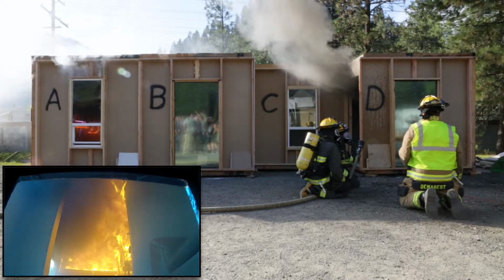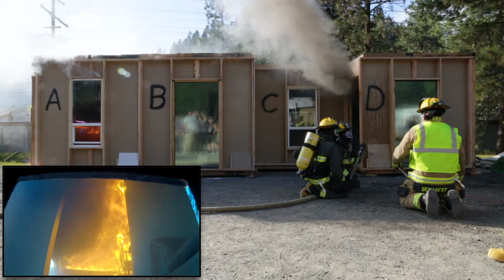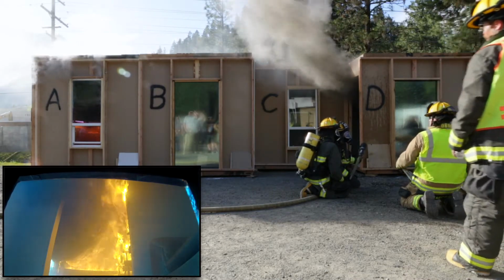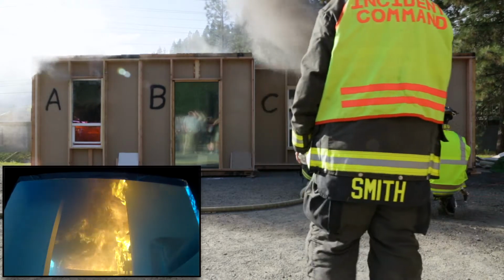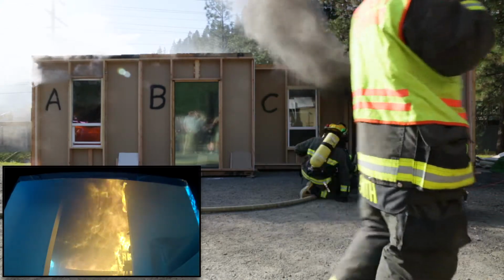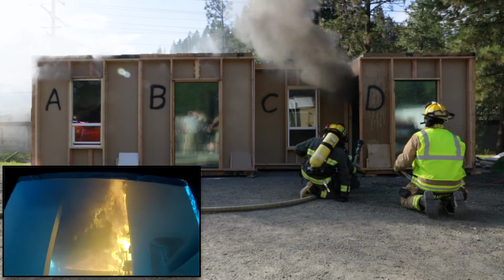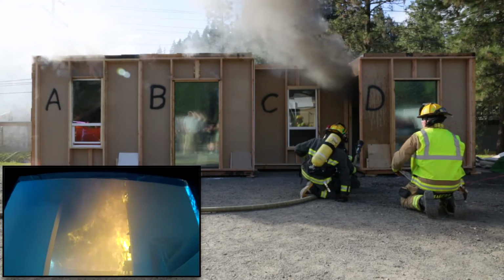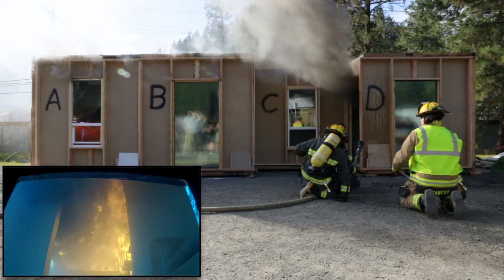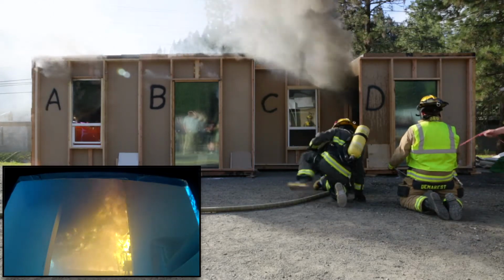The camera that we're using inside is located in cell B. There's a little white box down at the bottom of the 2-hour rated window. That's where this camera's sitting at this particular moment in time. In a few seconds, I'm going to try to pull it out. My desire wasn't to leave the camera inside because I was afraid it was going to get destroyed. So I'm trying to get it out now.